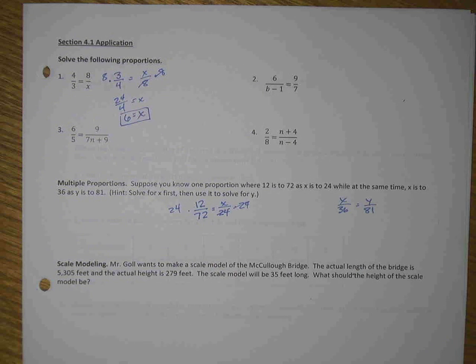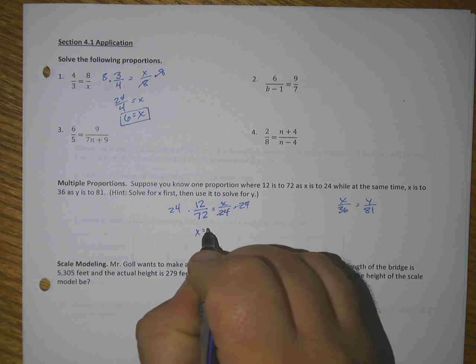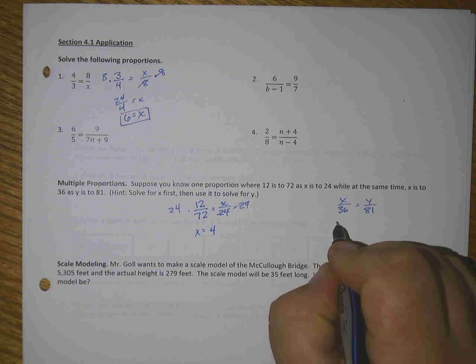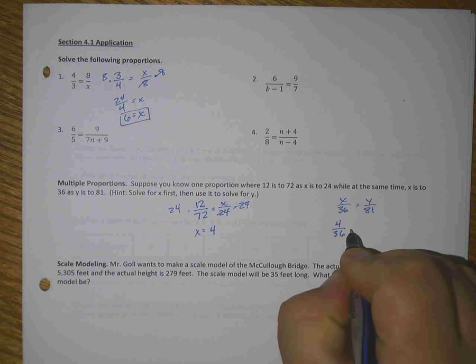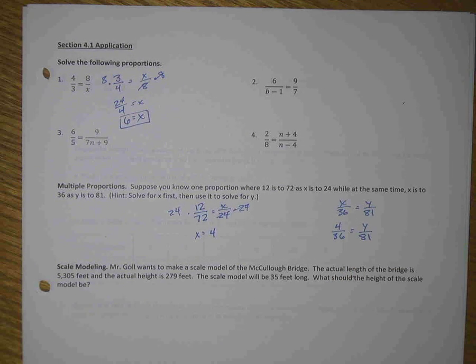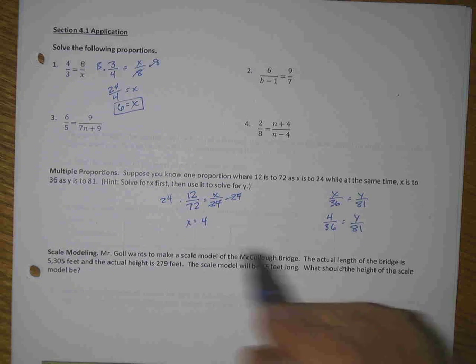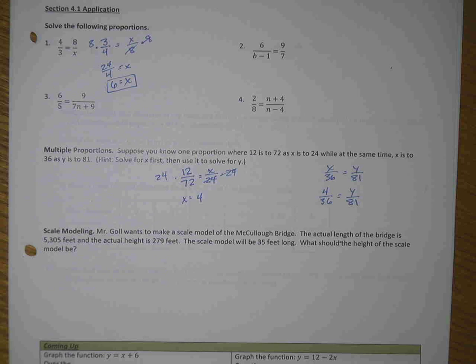But here I'm going to use a calculator and go 24 times 12. That's going to give me 288. Divide that by 72, and that gives me 4. So x equals 4. Plug that in over here: 4 over 36 equals y over 81. I'm going to stop there and let you do the rest. You're just going from here, solve for y, use the same thing you did over here, and you should be fine.